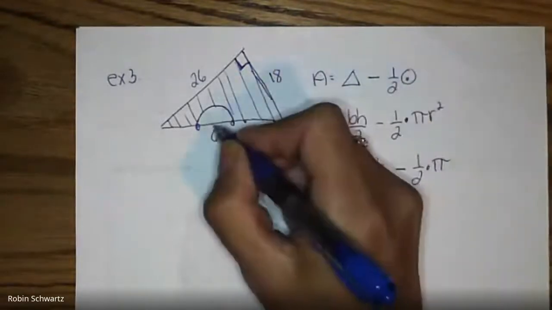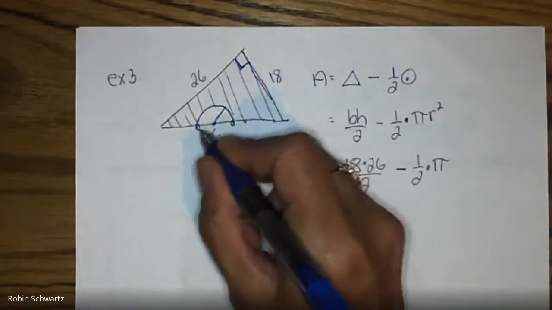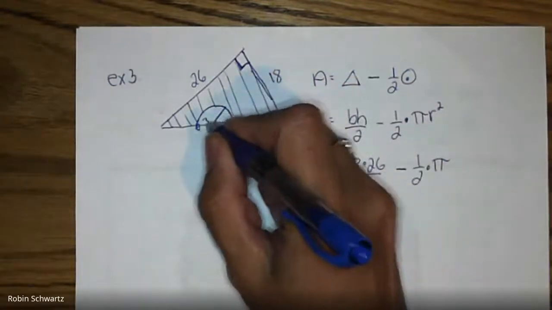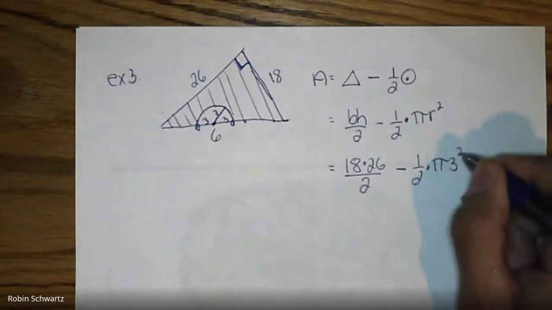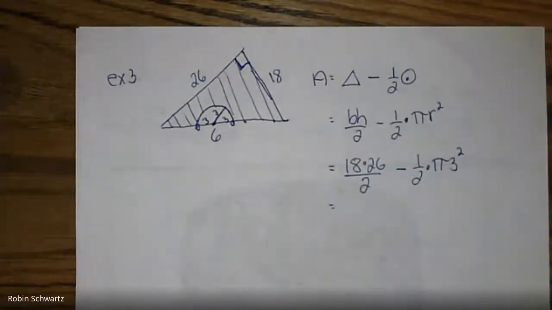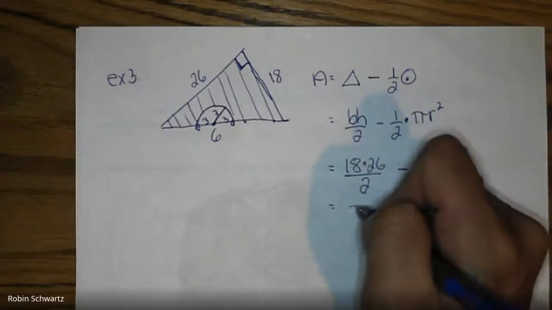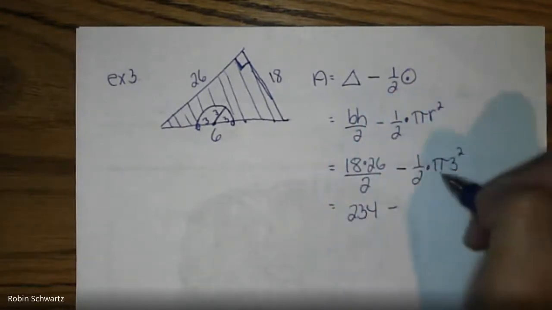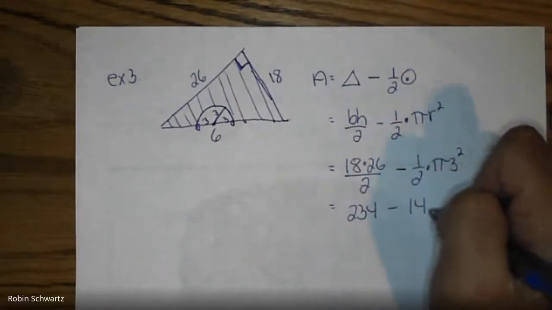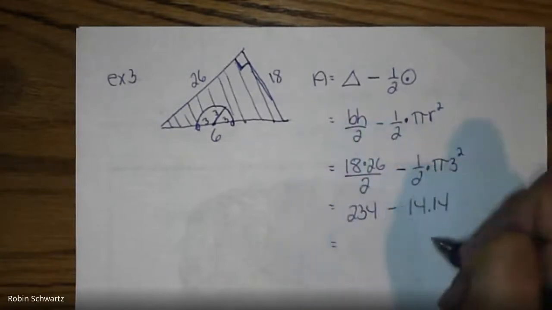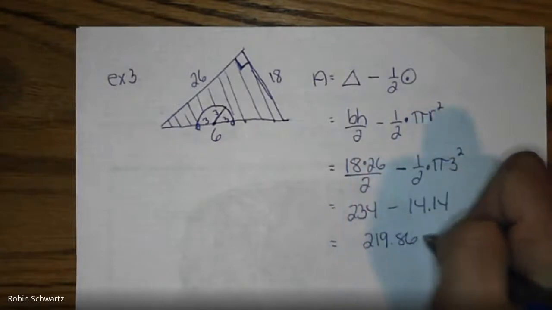The radius, I need the radius from the center out. Well, if you look, I've given you the diameter is 6, so each side is 3 and 3 and 3. So you can see the radius is 3. Finishing this off, calculating this with a calculator, you'll get 234. Over here, 14.14. Subtracting leaves a final area of 219.86.